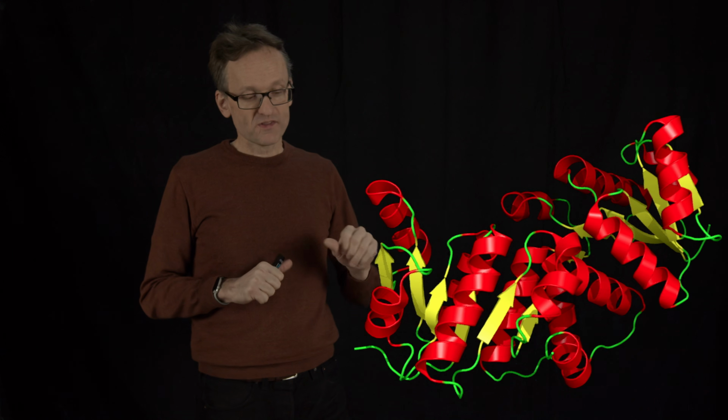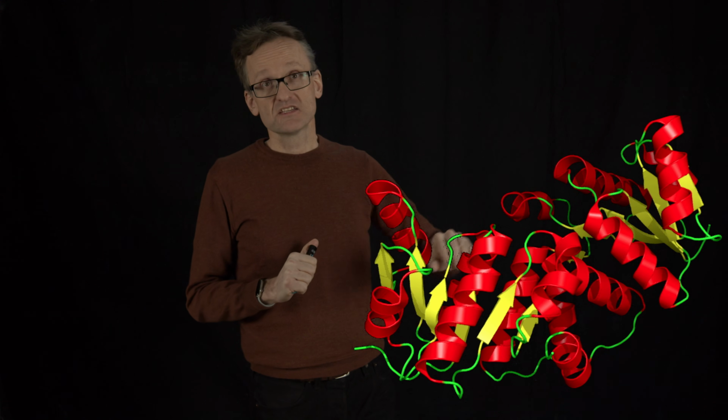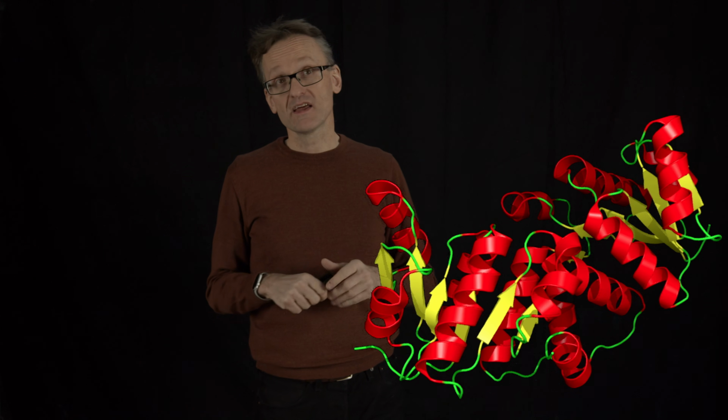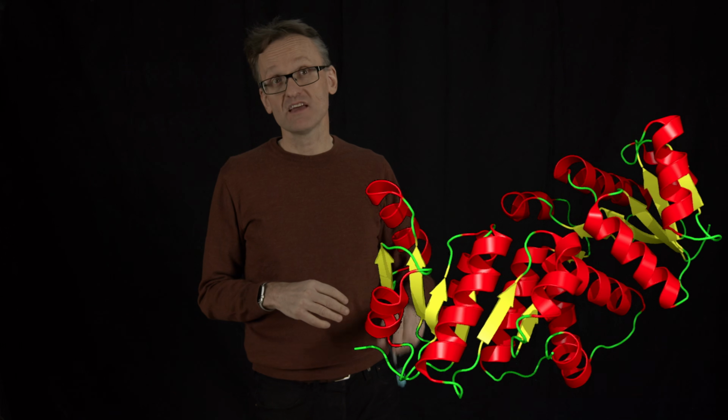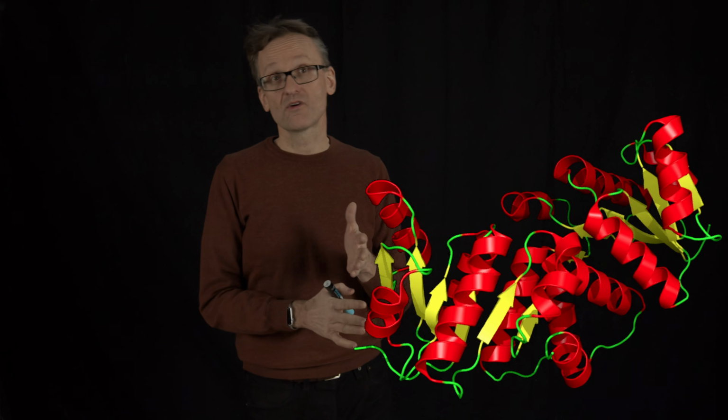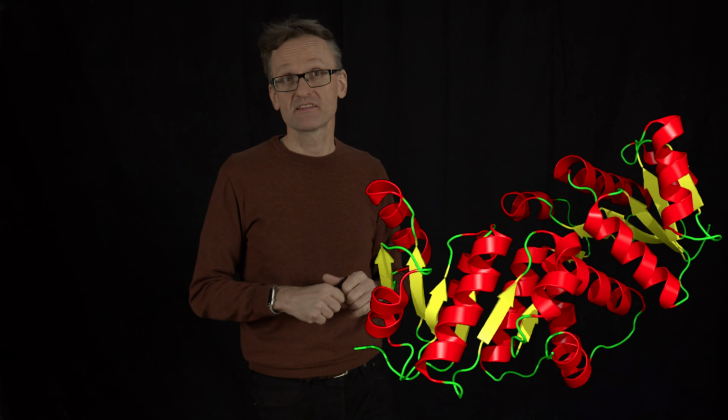We also want the edge of the helices and sheets to face water. That's partly related to this hydrogen bond pairing. But again, when we are at the edge of a sheet, we're no longer forming more hydrogen bonds. It's much better to let that face water.